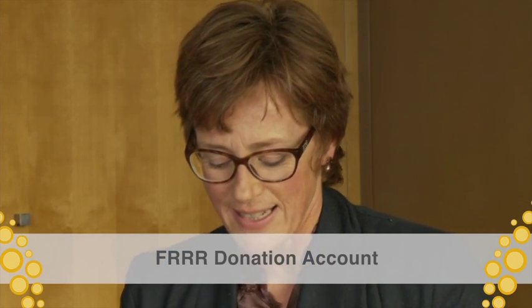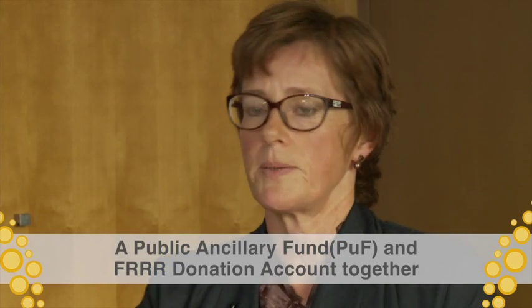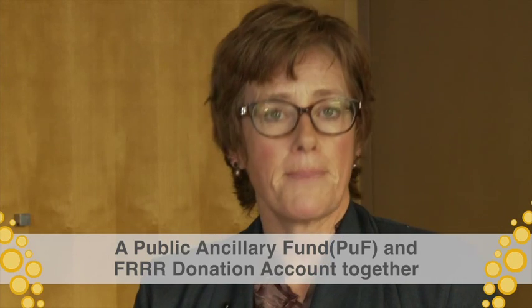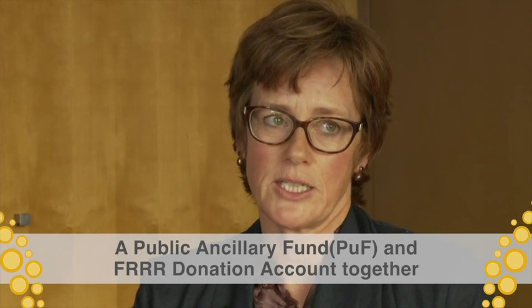And so really all they need to do is think about raising the money and then making recommendations in relation to the grant making. There is also the FRRR donation account, which we'll go into more detail later. And then some organisations have a public ancillary fund but do still utilise the FRRR donation account because they don't have enough Item 1 DGRs in their community, and FRRR is an Item 1 DGR.